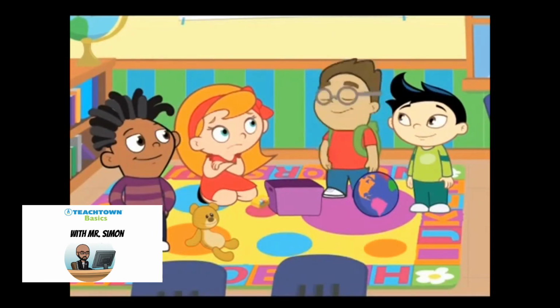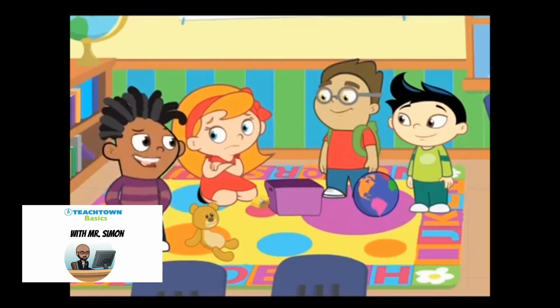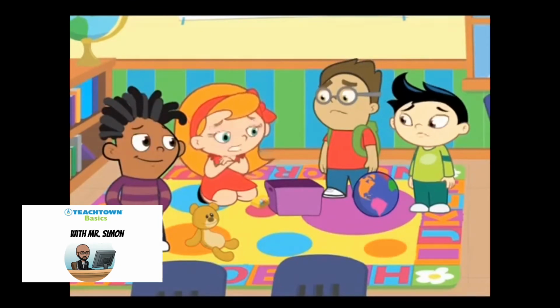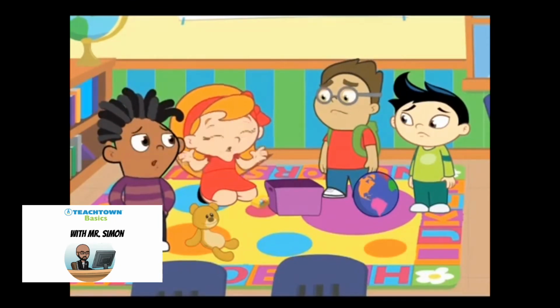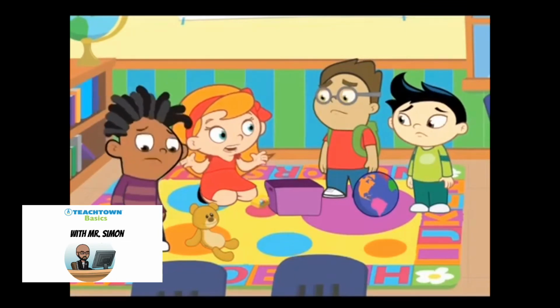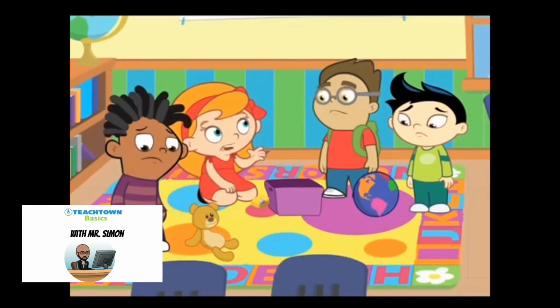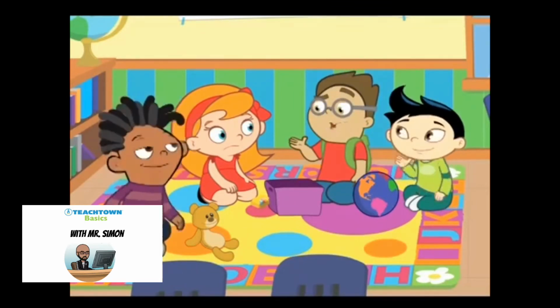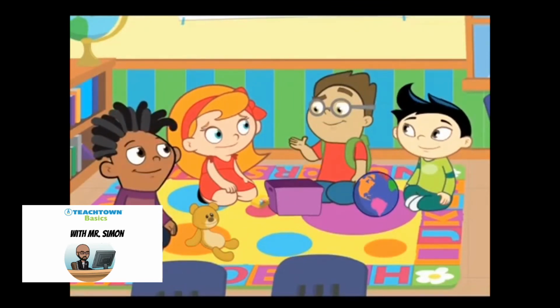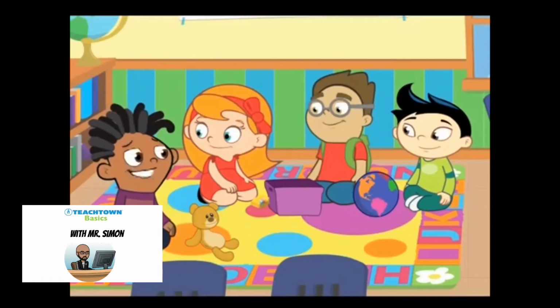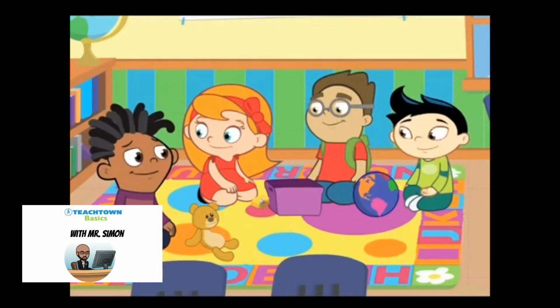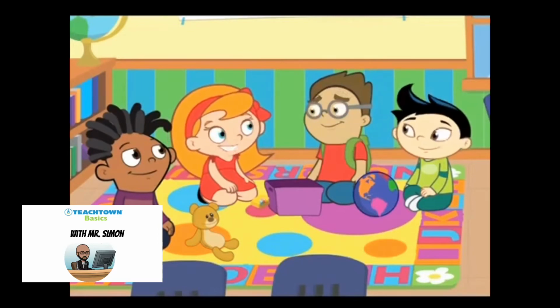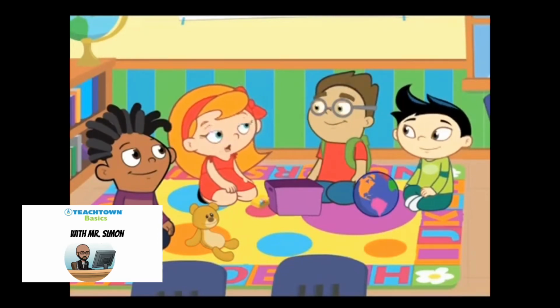Me too! Great! Ginger, let's start playing. No, you're standing up. The teacher told us to stay seated. It's good to listen to the teacher. Oh, you're right. I want to listen to the teacher. We'll stay seated on the rug, just like the teacher said. Great! We're staying seated. Now we can play.